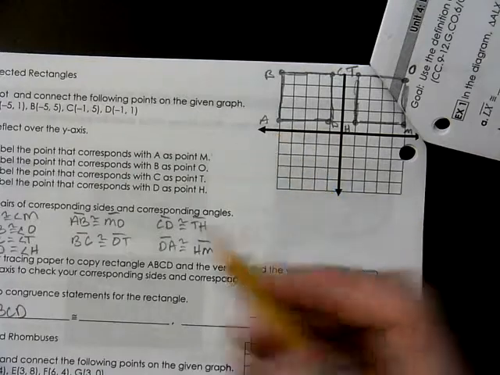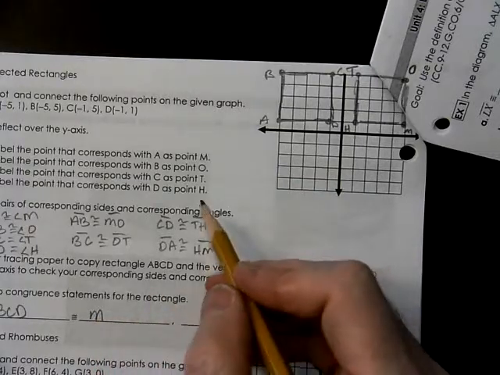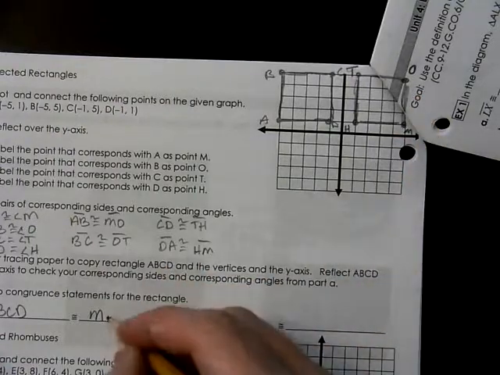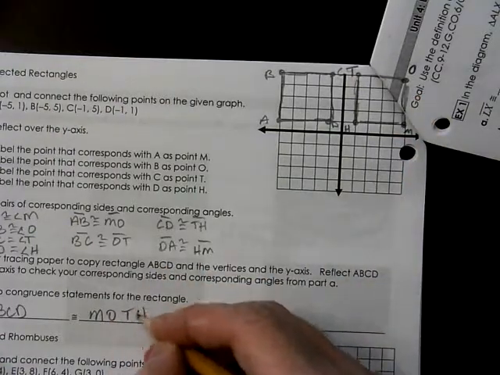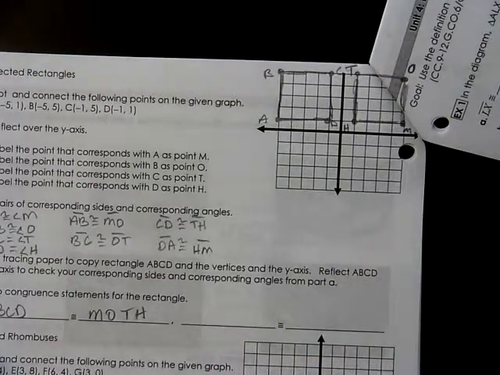The A mapped with the M. The B mapped with the O, and the C with the T, and the D with the H. Notice for a rectangle there is no special symbol that we put before it.